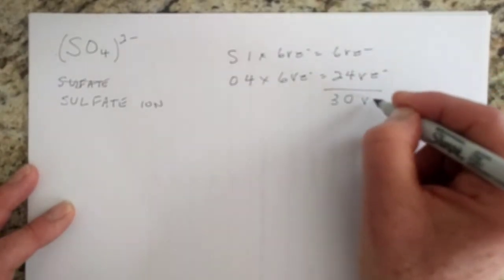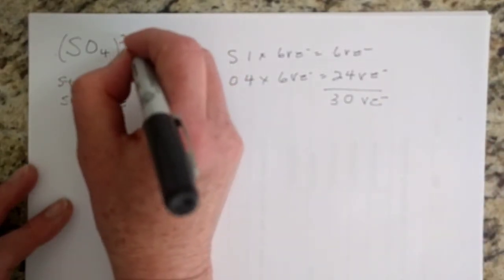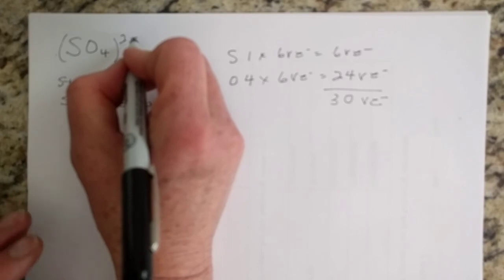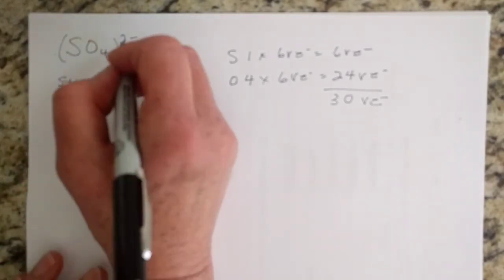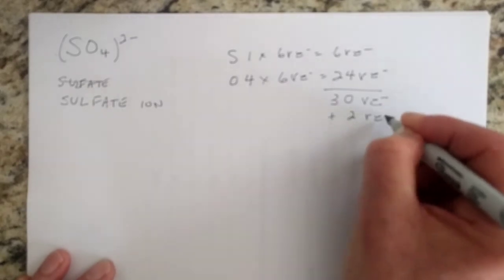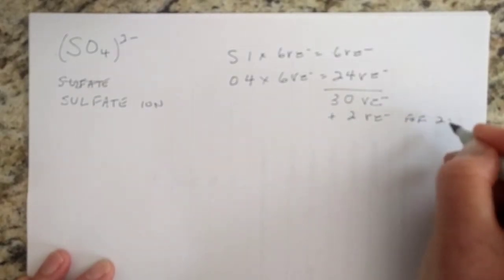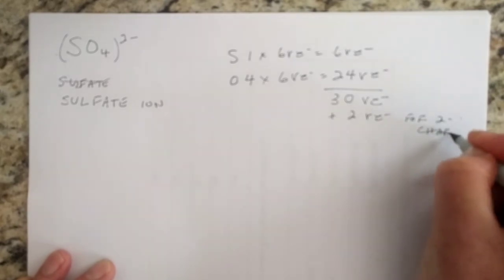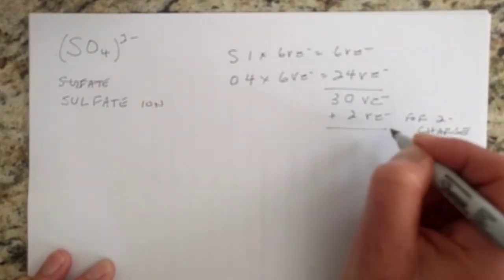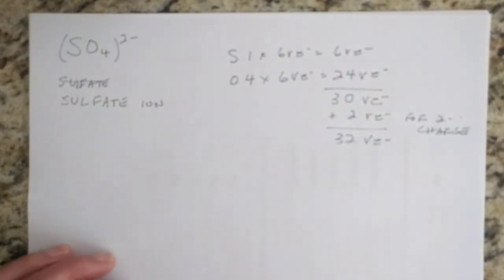We have 30 valence electrons. Again, we have to consider the charge. 2 minus means the group gained 2 electrons. So plus 2 valence electrons for the 2 minus charge, giving us a total of 32 valence electrons.